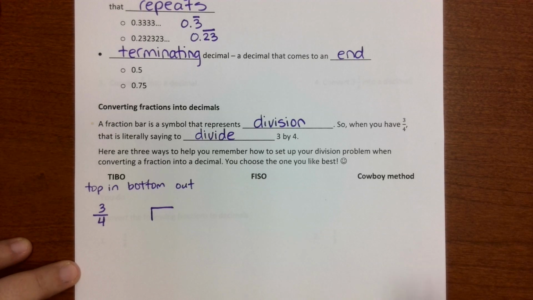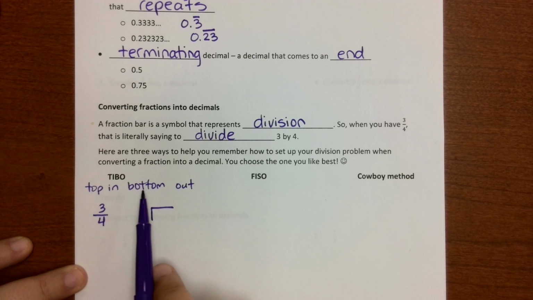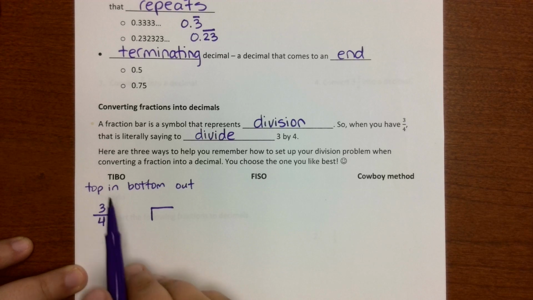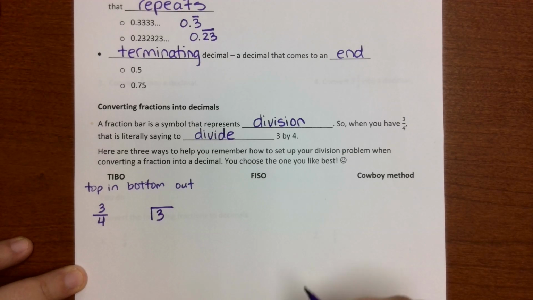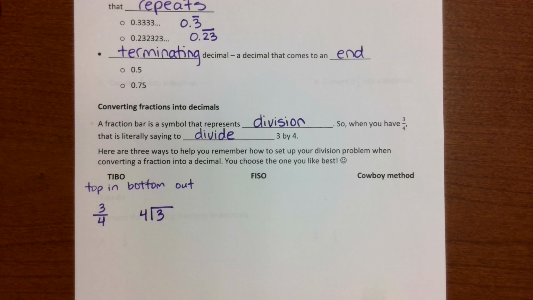So we need to remember this little acronym, top, in, bottom, out. So the top number is going to go inside, the top number being 3, and the bottom number goes on the outside. And that's how we would set up the division problem. And I'll show you how to divide that here in a couple minutes.